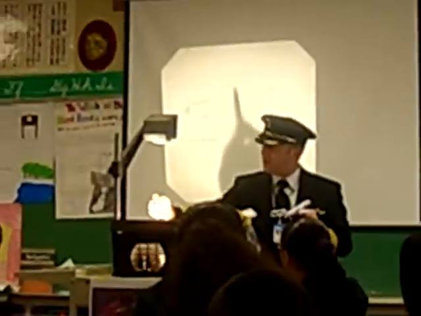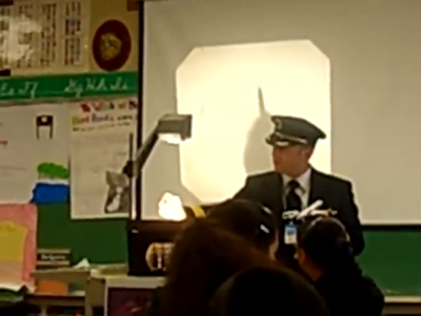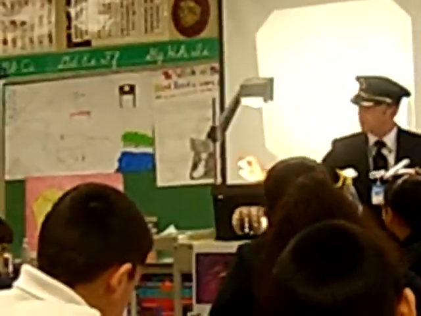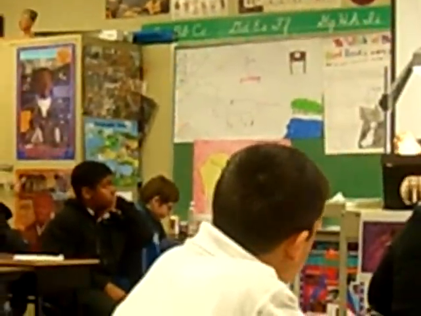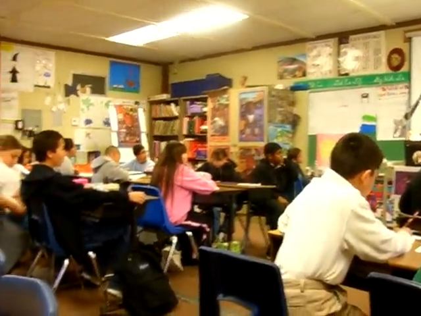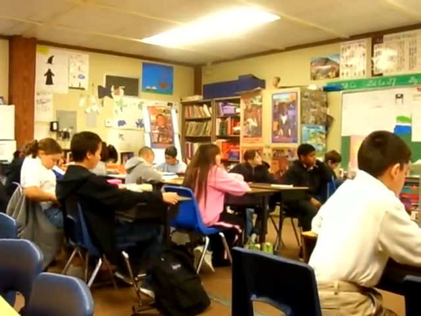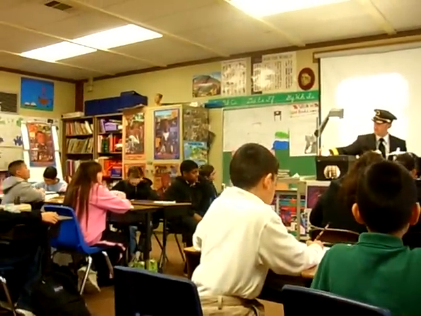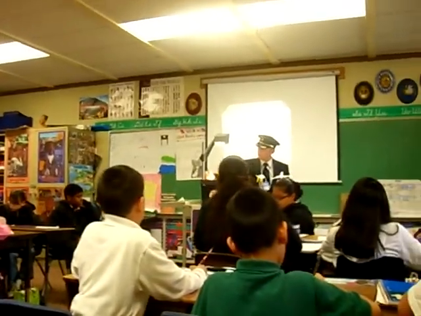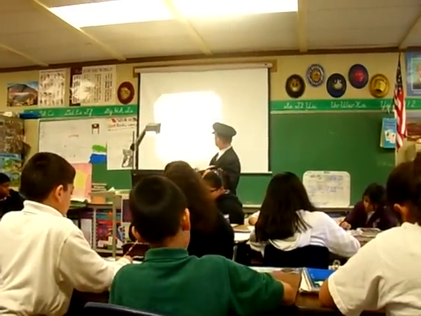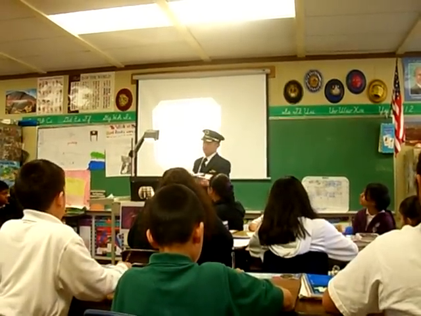The tabs out here on the wing are called ailerons. The tab on the vertical stabilizer is called a rudder. And the tab on the horizontal stabilizer is called an elevator. We're going to talk in just a minute more about each one of those surfaces and what they do.